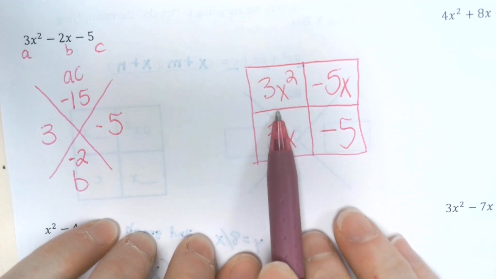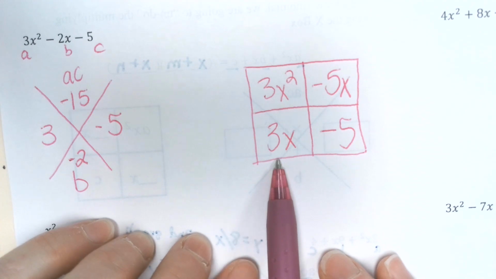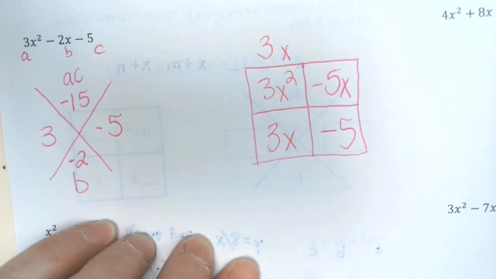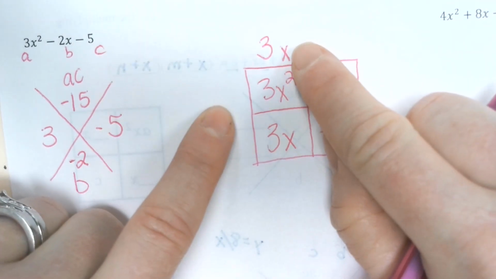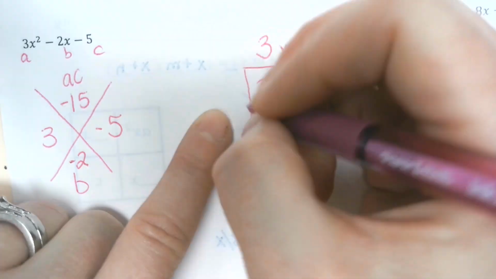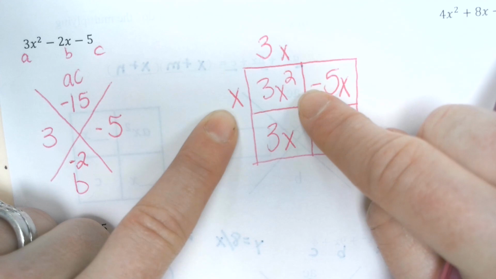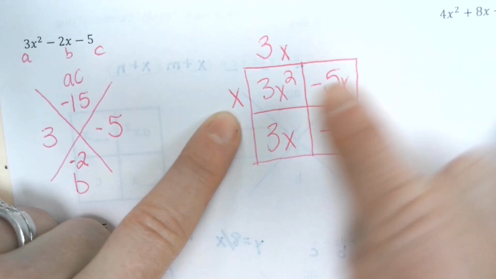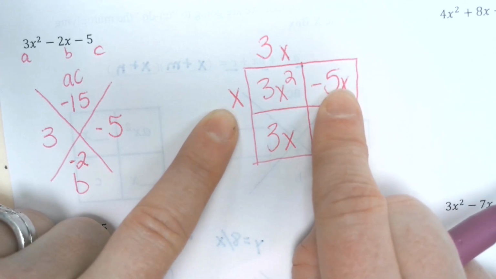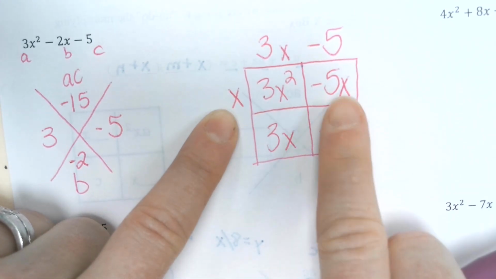So look at the column. 3x squared and 3x. What do they have in common? The x and the 3, yeah. So I always do my first ones. Okay, what do these have in common? Just x. And another way to look at it would be, what am I going to multiply 3 by to get 3x squared? It would just be an x. Then we look here and see x times what is going to give me negative 5x. Yeah, just negative 5. The negative has to come from somewhere.